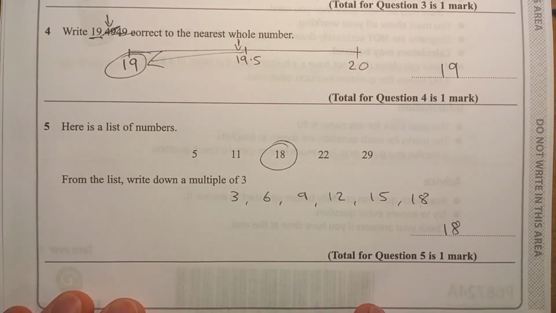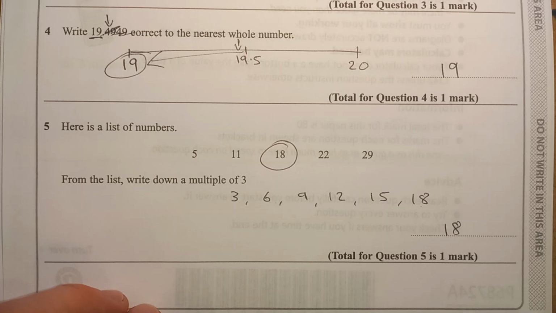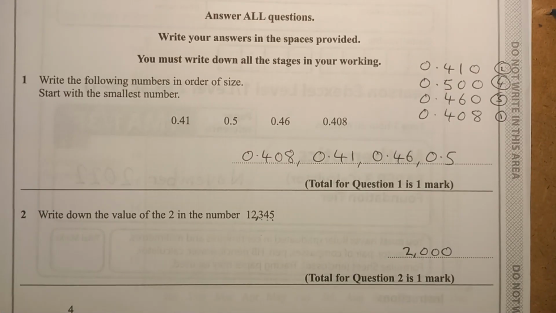There might be more than one right answer. In fact, there's not, but there could be. It just says write down a multiple of 3. So as soon as you've found one of them, you can put that in and move on to the next question.